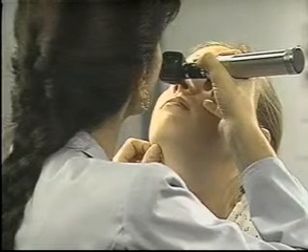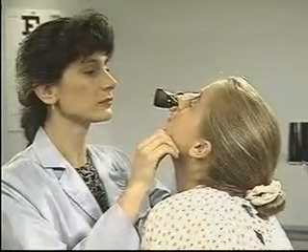Inspect the nasal septum for perforation or deviation. Look for any abnormalities, such as polyps or ulcers. Repeat this procedure on the opposite side of the nose.